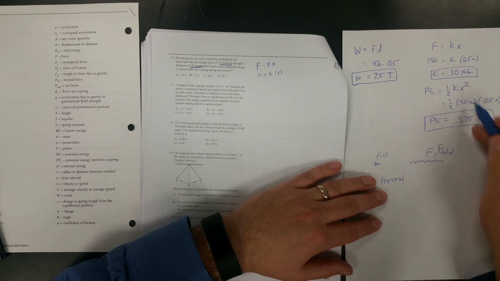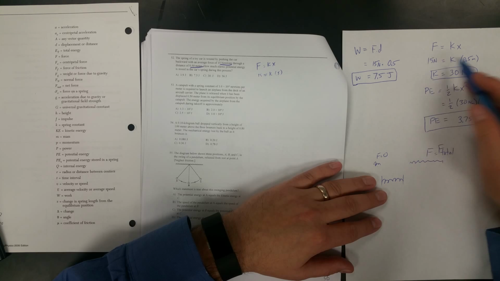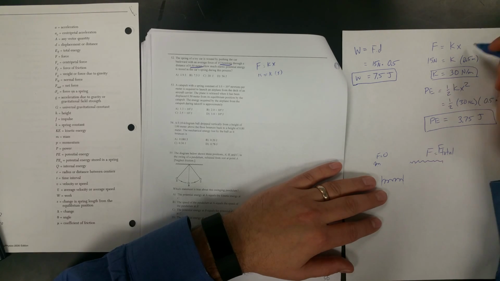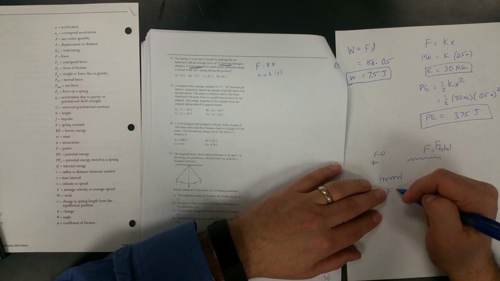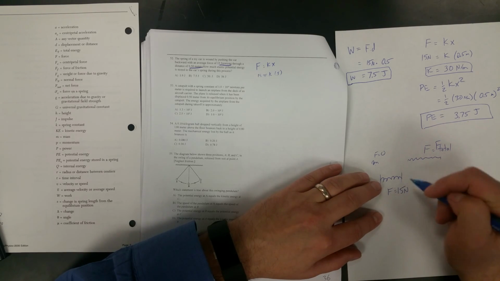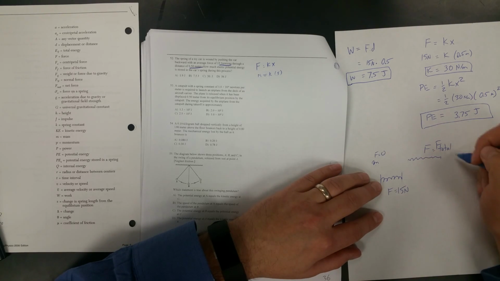Meaning the average is going to be when you have 50 newtons of force when it's not stretched 0.5 meters, but when it's actually stretched at 0.25 meters. So that way you could change your result to find a different spring constant. If the force is 15 newtons, that's your average, and the average is in the middle, then your final force has got to be 30 newtons.